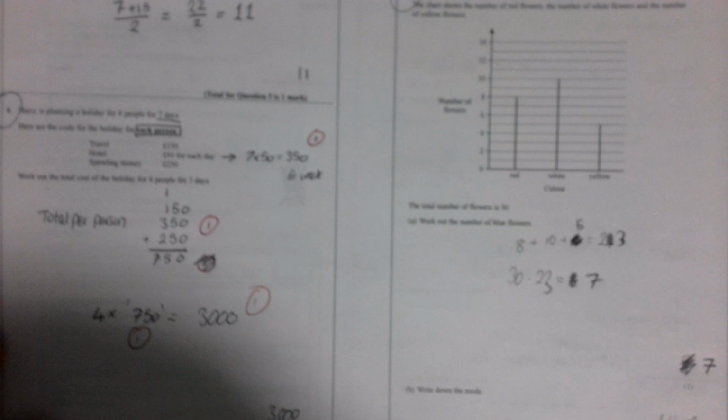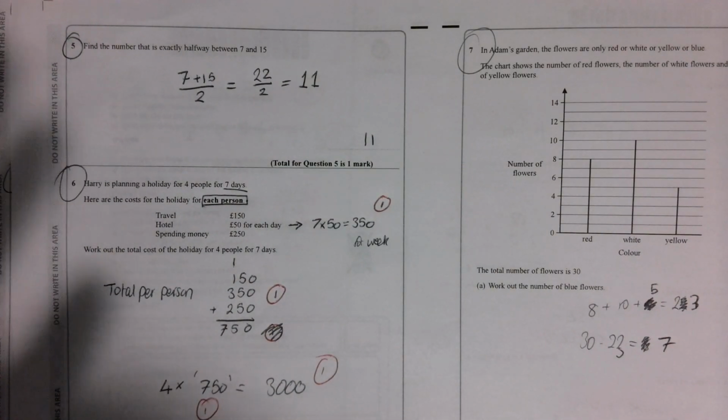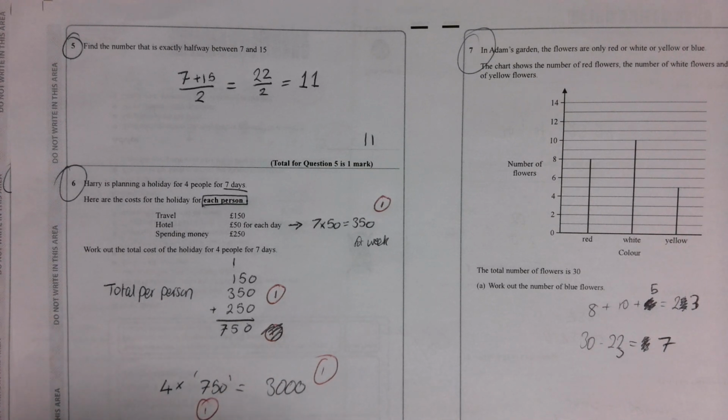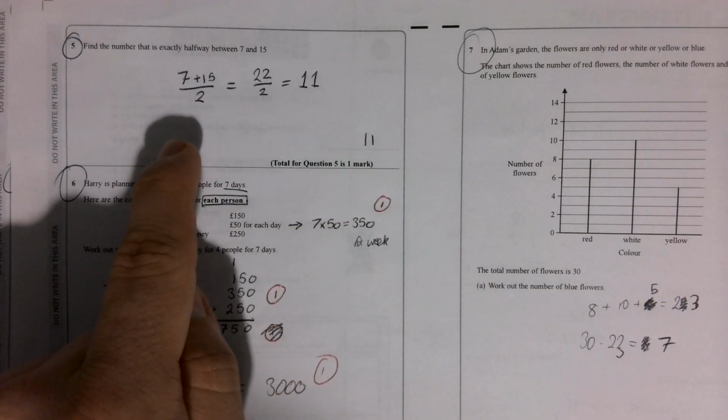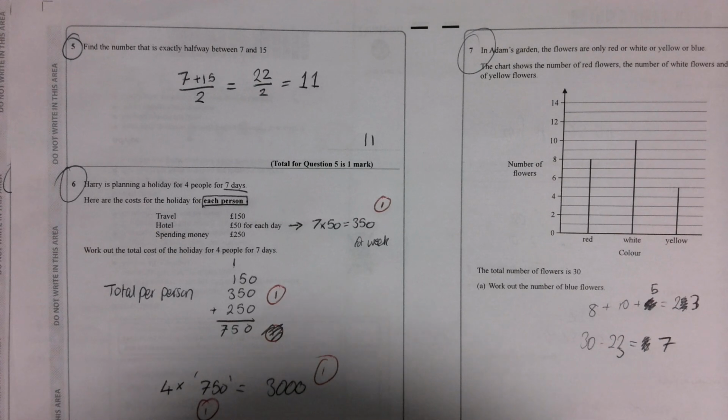Okay, this is the first question, question 5, I set specifically for homework for my set this week. The number is exactly halfway between 7 and 15, so you could trial and error this, just see which number has got the same amount either side of it. But this formula will always work. If you add together the two numbers and then divide by 2, you will find the midpoint.